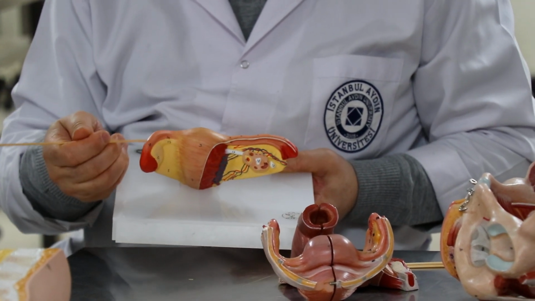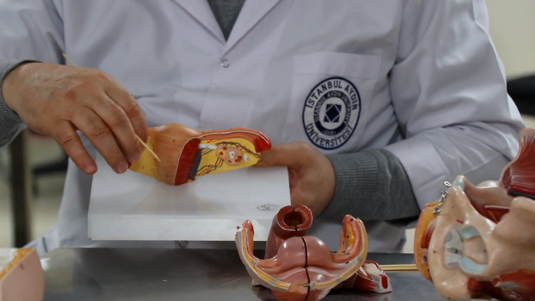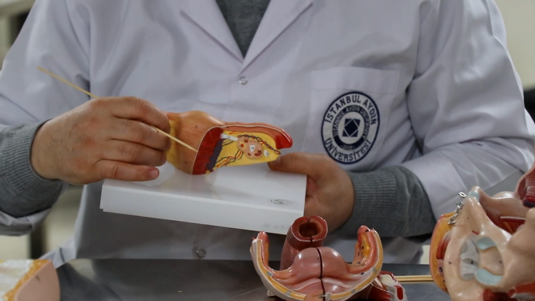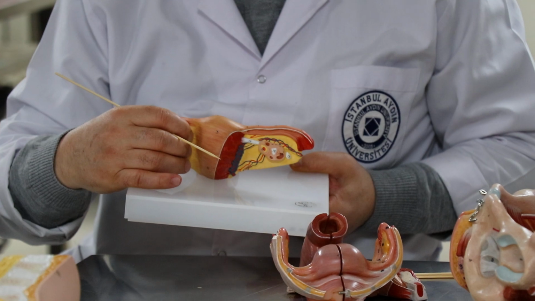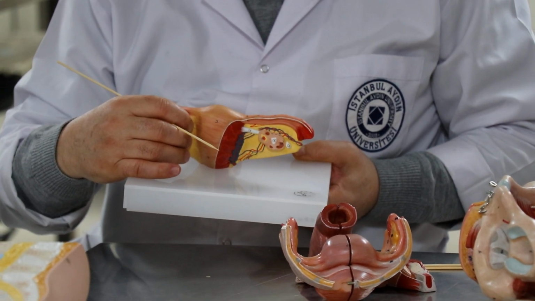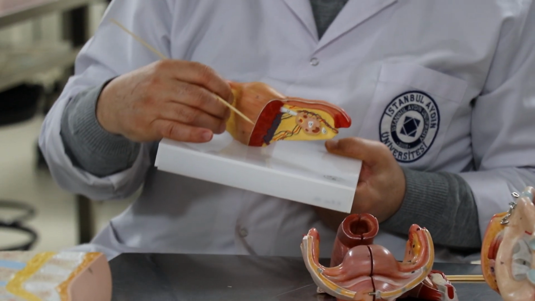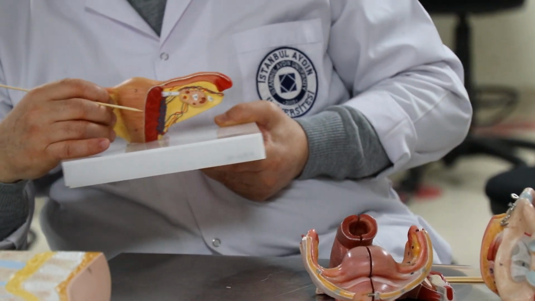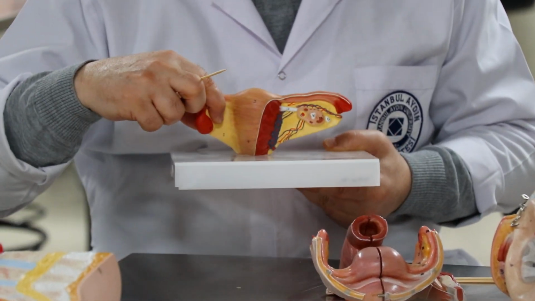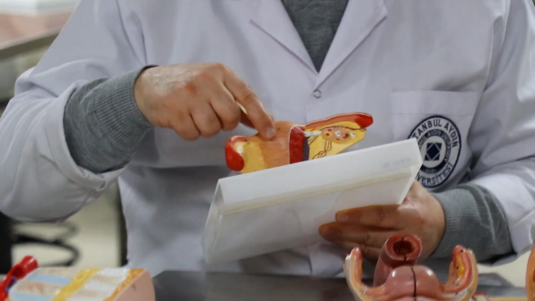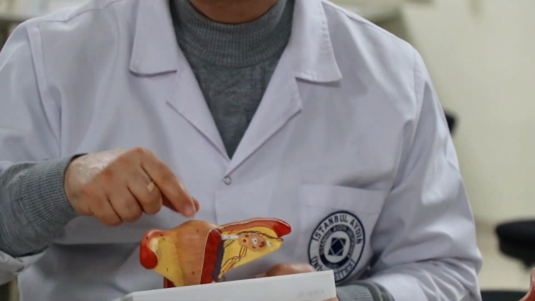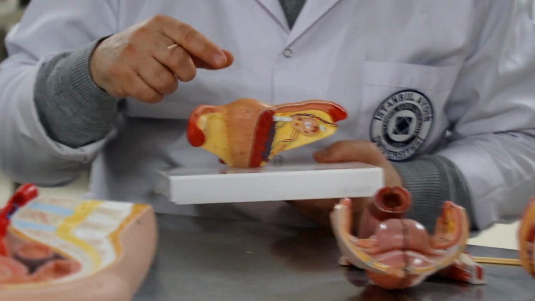For instance, the part that covers the fallopian tube: at the posterior aspect, the two layers of the broad ligament come together and form what we call the mesosalpinx. They cover the ovary and form the mesovarium. And over the uterus, they form the mesometrium.